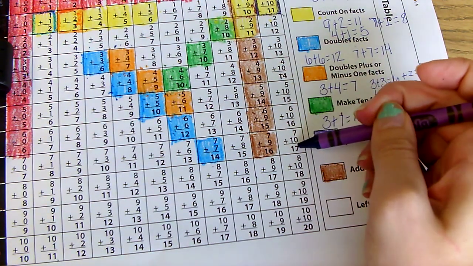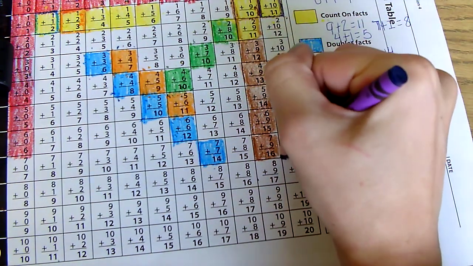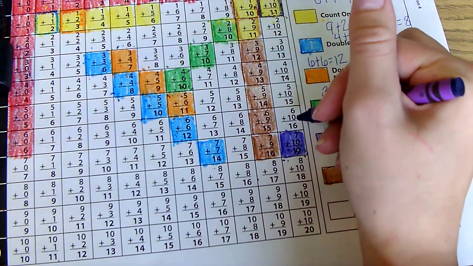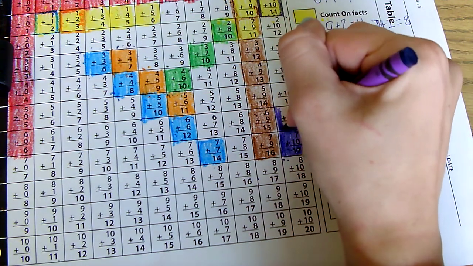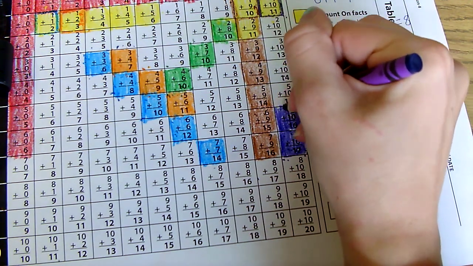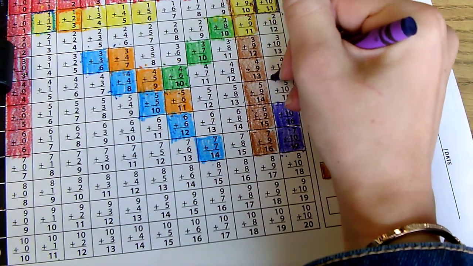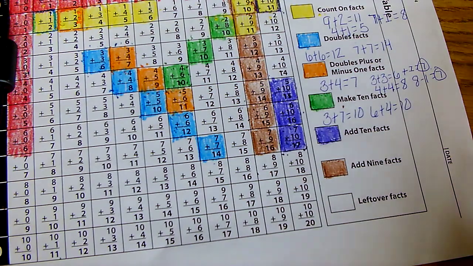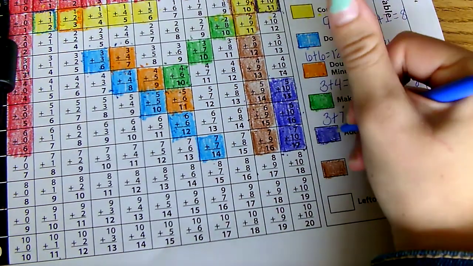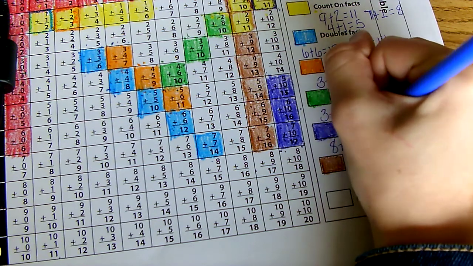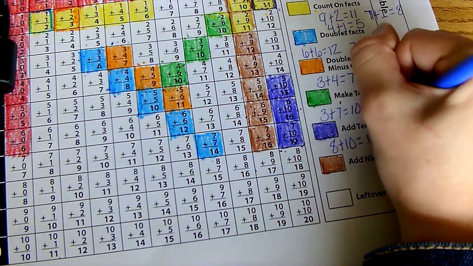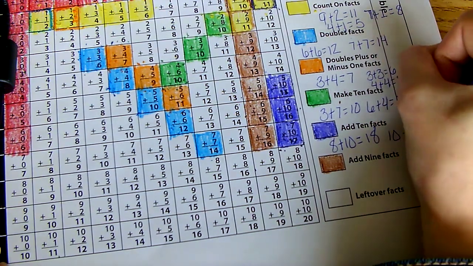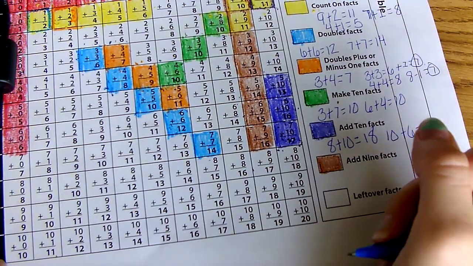So 7 plus 10 equals 17. That's an add 10 fact. So I'm going to color that one purple. 6 plus 10 equals 16. That's an add 10 fact. 5 plus 10, add 10 fact. Okay, so let me write some of those for you. So 8 plus 10 equals 18 is an add 10. Or you can do 10 plus 6 is an add 10.